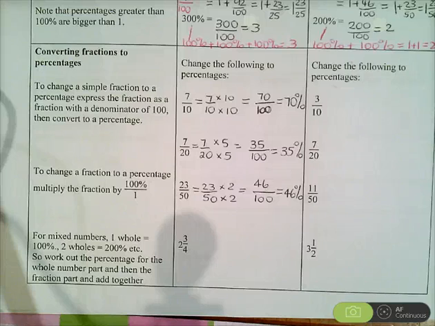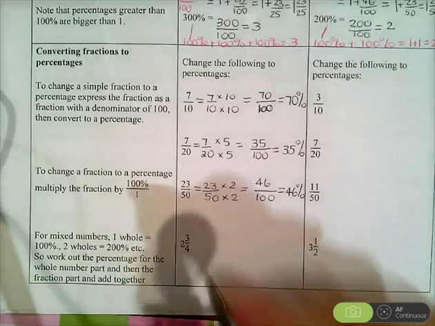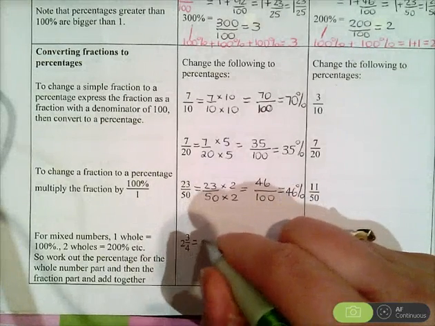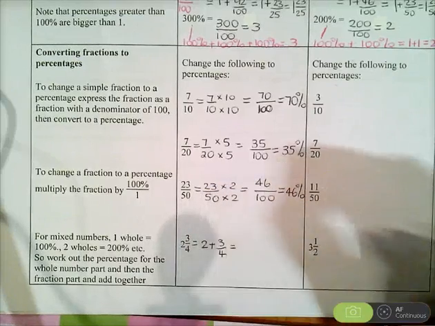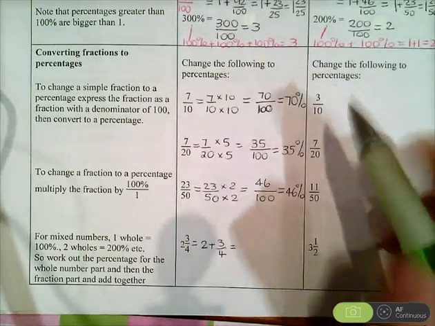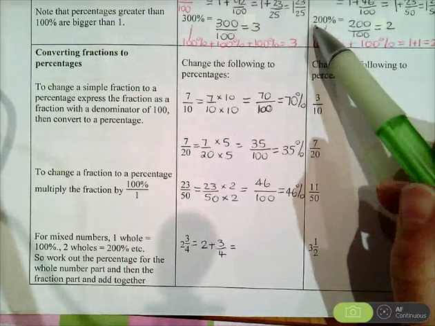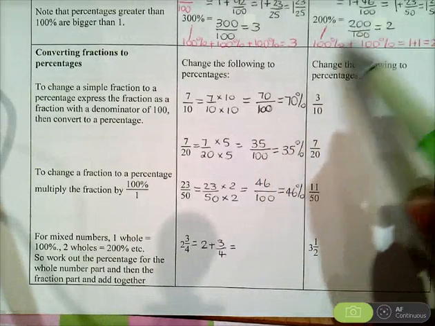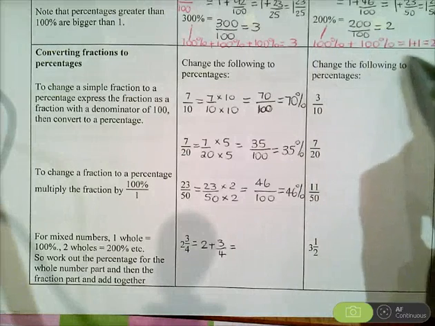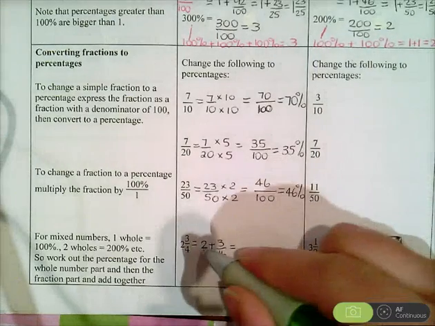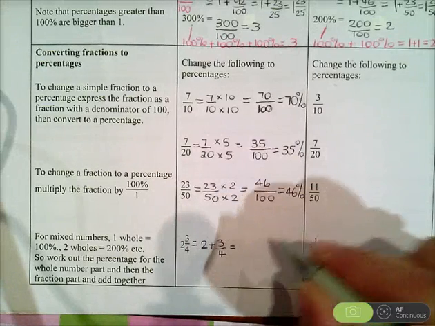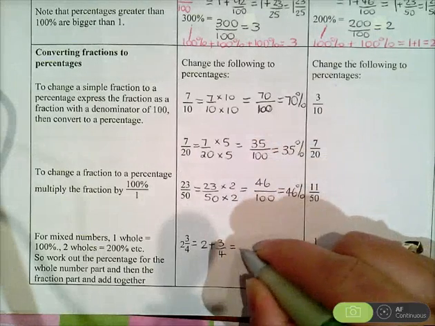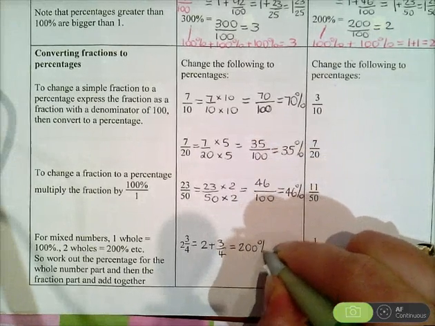Now, looking at this last question down here, 2 3/4. Now 2 3/4 is 2 wholes plus 3/4. We know that 2 wholes, if we look back up here, for example, 200% means 100% plus 100%, which is 1 plus 1, which is 2. So 2 wholes is 200%.